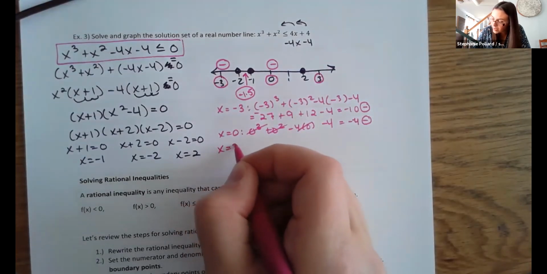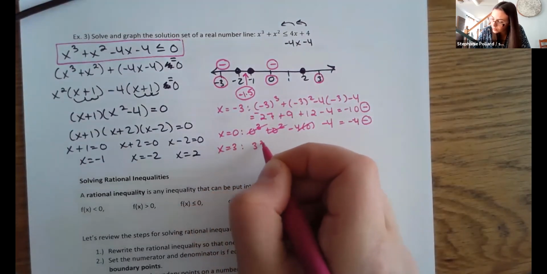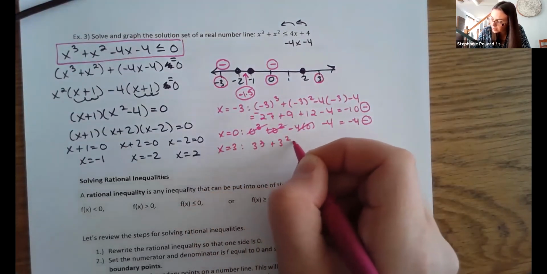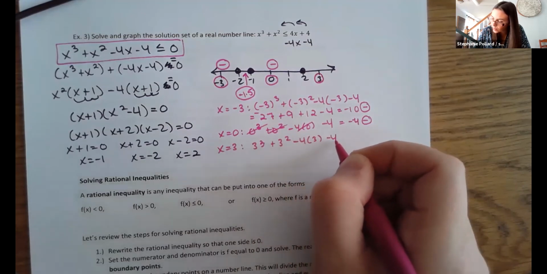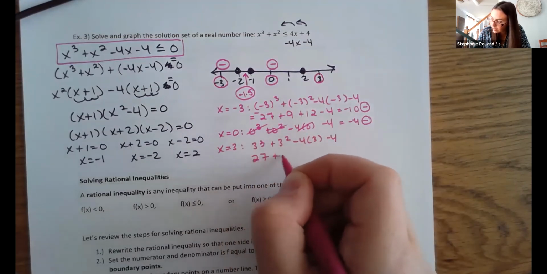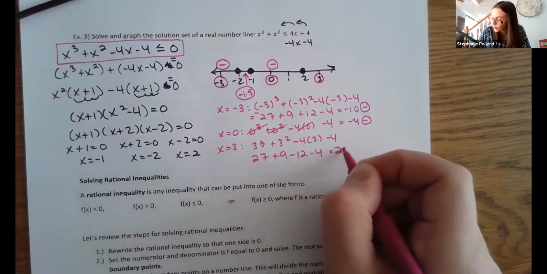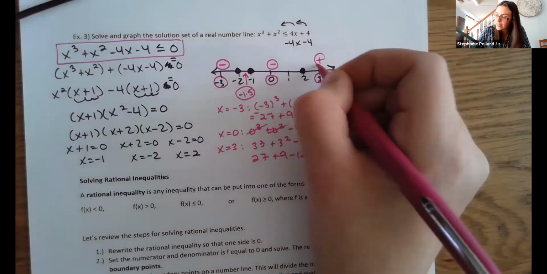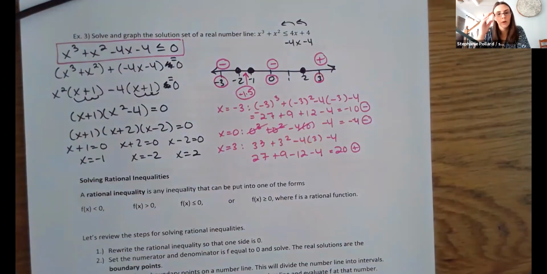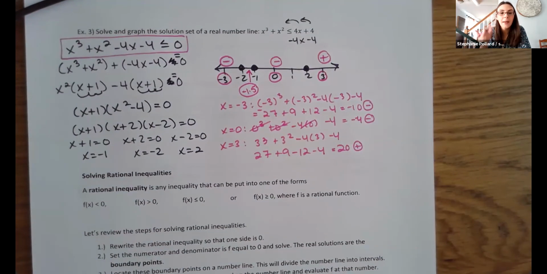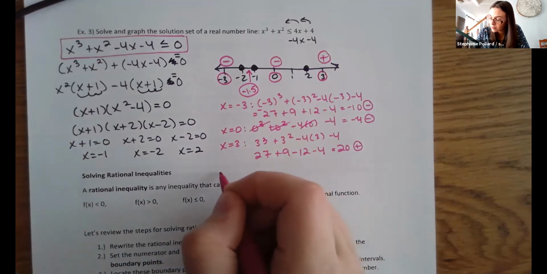When I plug in +3, I have 3 cubed plus 3 squared minus 4 times 3 minus 4. So I have 27 plus 9 minus 12 minus 4, which you get +20. And then for the last one, now I tend to like fractions more because they are often more accurate, but I don't need exact answers here. I really just need if it's positive or negative when I plug it in. So feel free to use the decimal in this case.